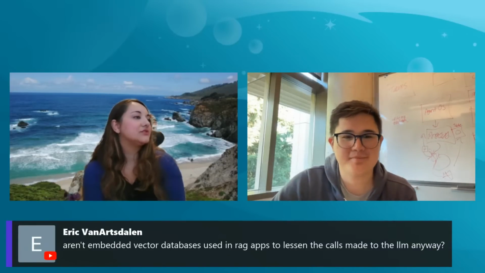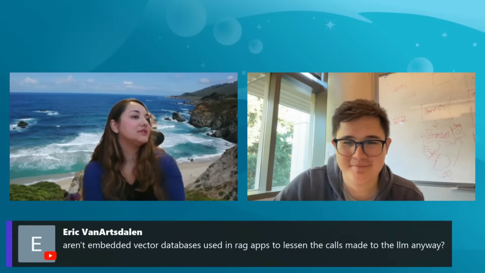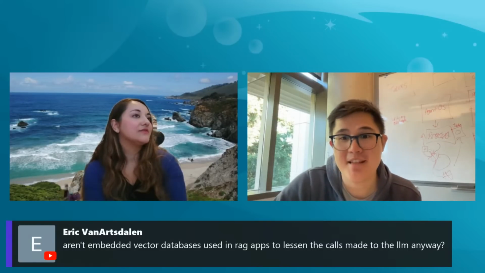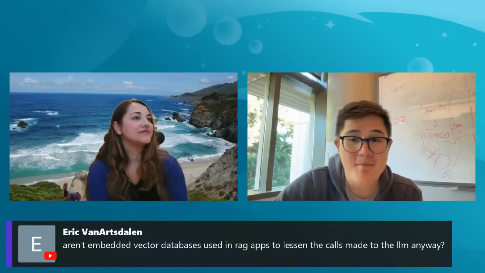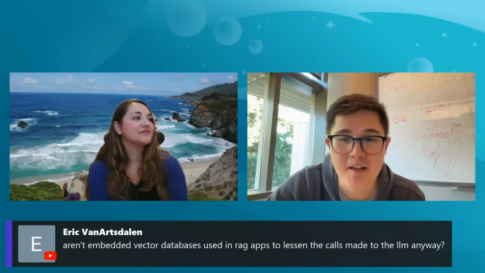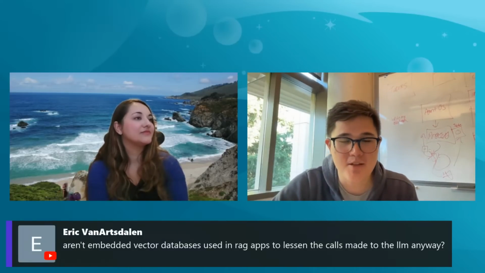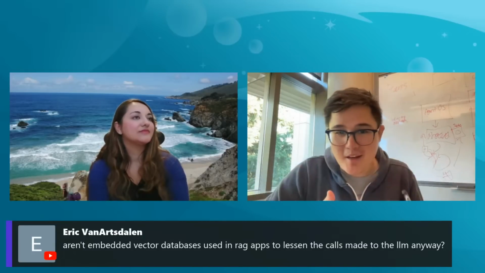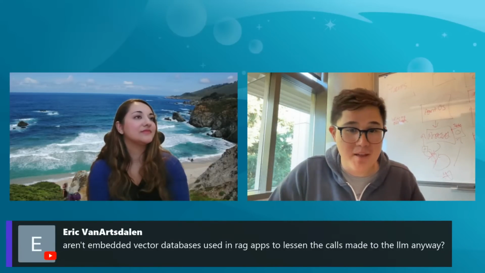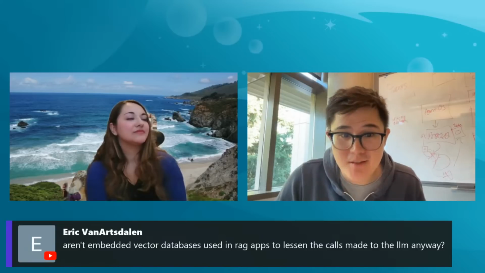Aren't embedded vector databases used in RAG apps to lessen the calls made to the LLM anyway? Yes. And this kind of goes back to what Sophia was describing of using memory. Memory behind the scenes is using these vector databases. And so what we were describing earlier is using them just to pull in the right context to do something like RAG, retrieval augmented generation.